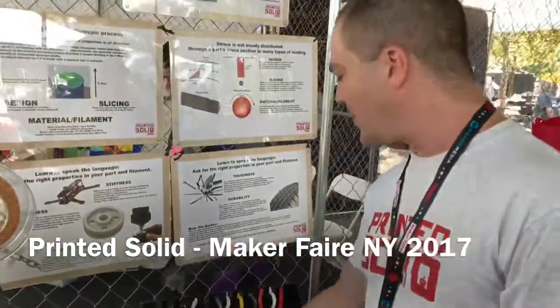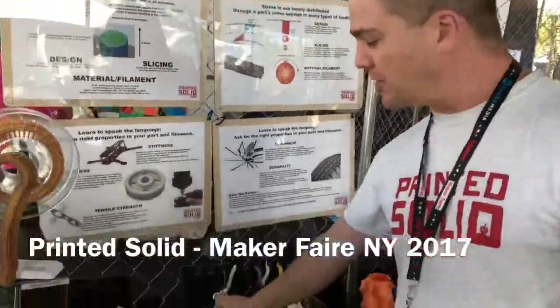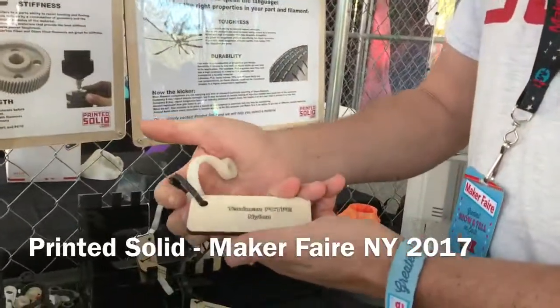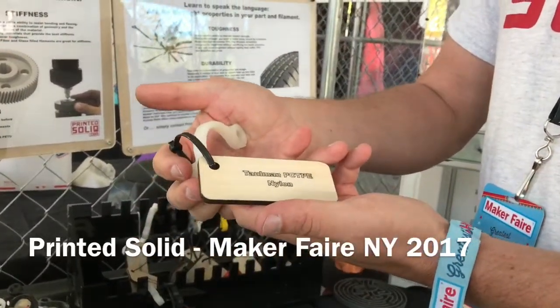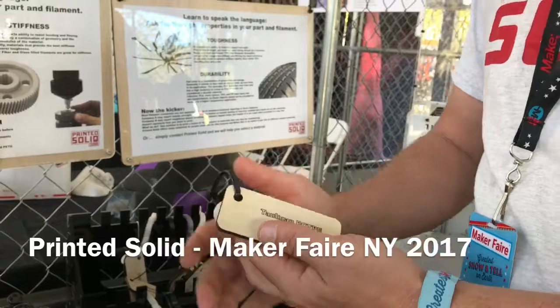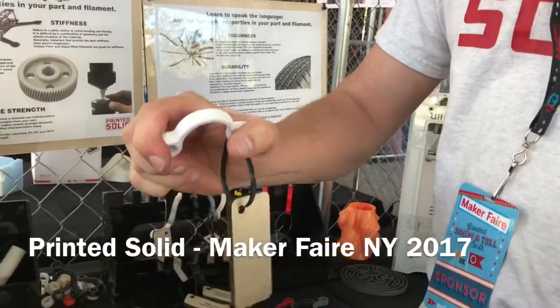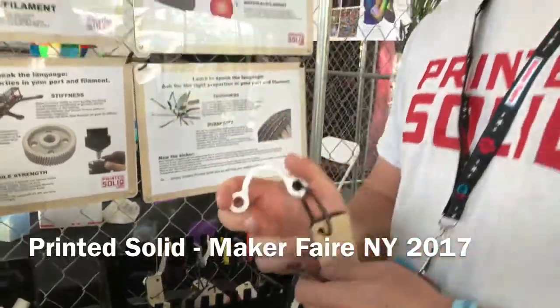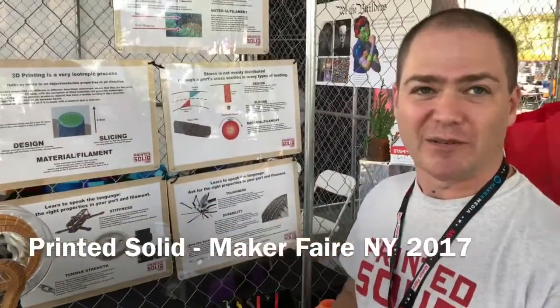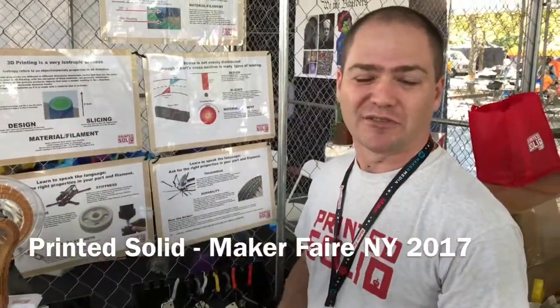You've got these flex pieces showing different materials. You can see PCTPE, an elastomer material, flexes really easily, versus a PLA here, which you really can't flex at all without breaking. So, cool stuff. Just ways to apply fundamentals to learn more about how to use your 3D printer.